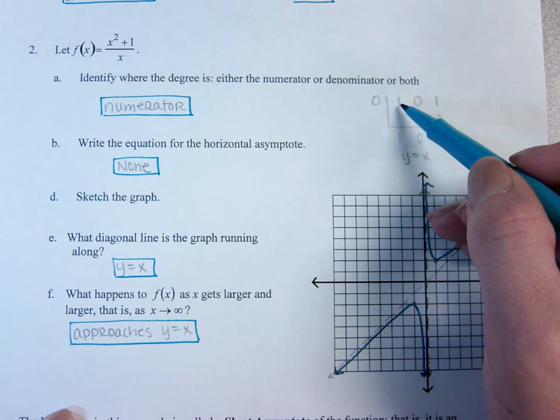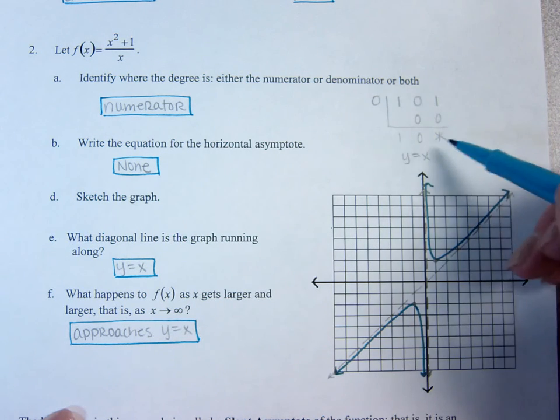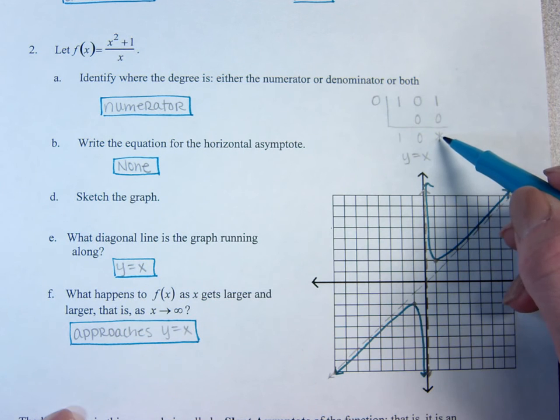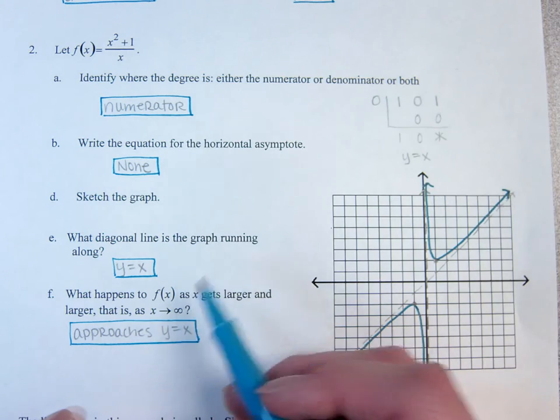So we have a 1 for the x squared, 0 for the missing x term, and then a 1 for the constant. Going through and doing synthetic division, we're going to ignore the remainder, the last number we get. So we would end up with y equals x. That is the equation for your slant asymptote.